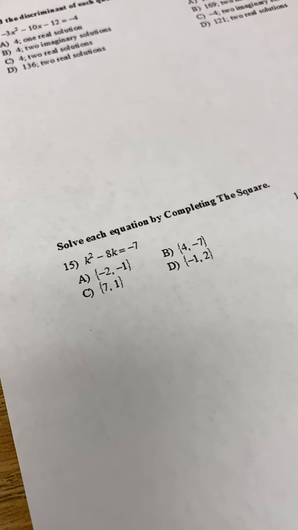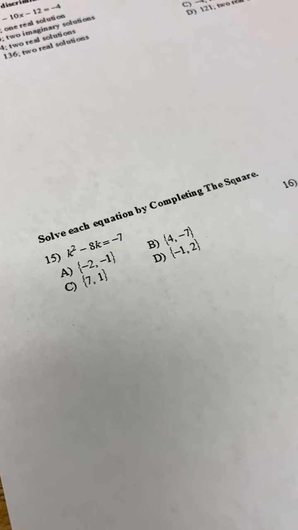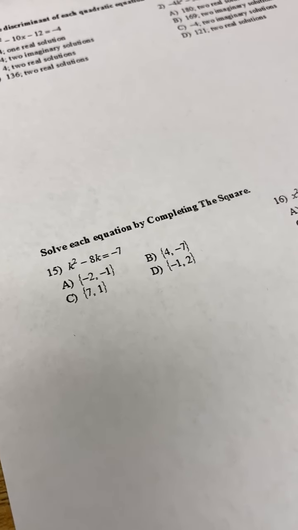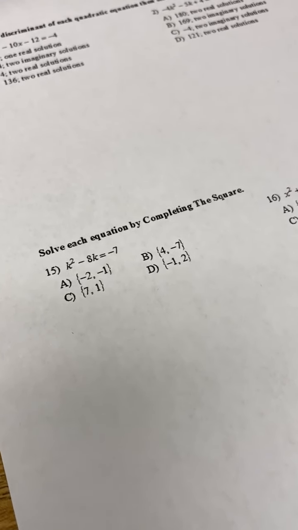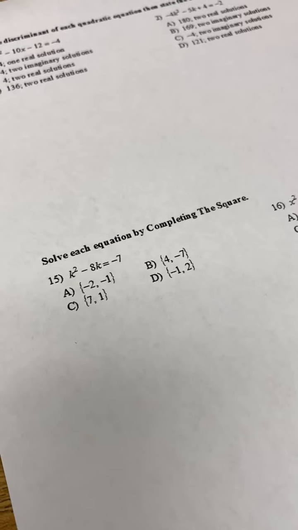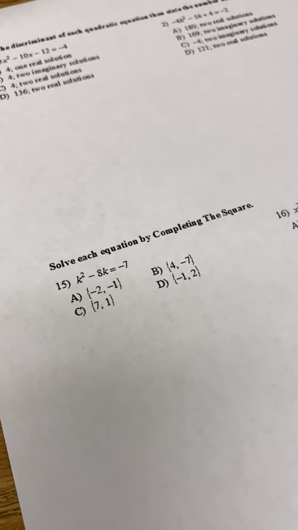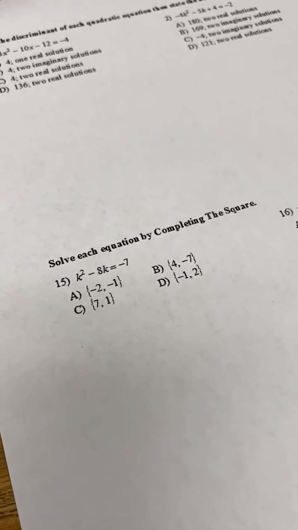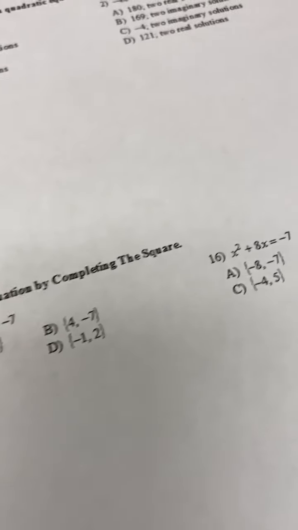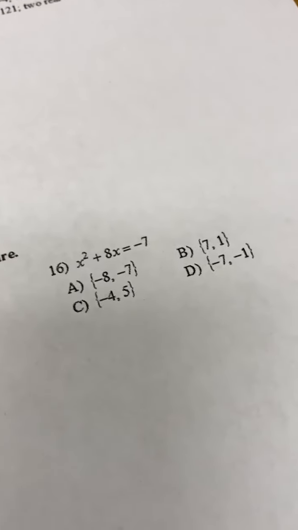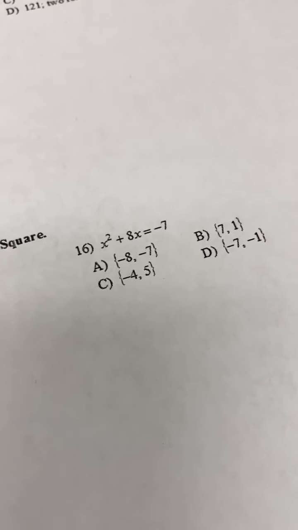8th grade Algebra 1, the second lesson for week 2, completing the square. Completing the square is another way to find how many roots, solutions, zeros, x-intercepts a quadratic equation, a quadratic function can have, and it enables you to graph. I'm going to show you example 15 and example 16. There are detailed handwritten notes along with your PDF file or on Skyward.